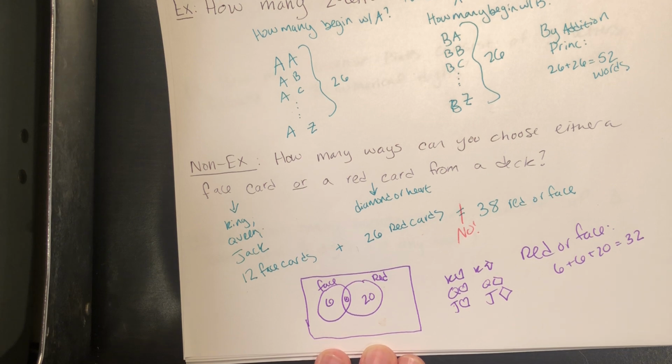All of this is to say, just make sure you're careful before blindly trying to apply the addition principle. Make sure that you're not accidentally overcounting things. Make sure that your 2 events are actually disjoint before you try to use the addition principle. If there's any overlap, you want to use the principle of inclusion exclusion instead.